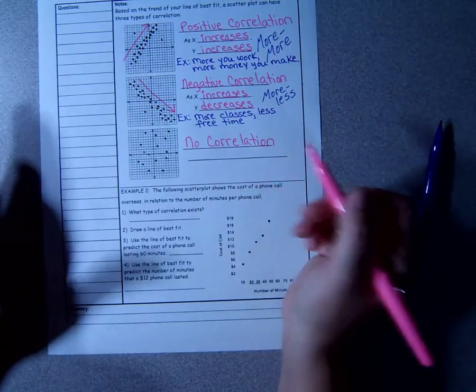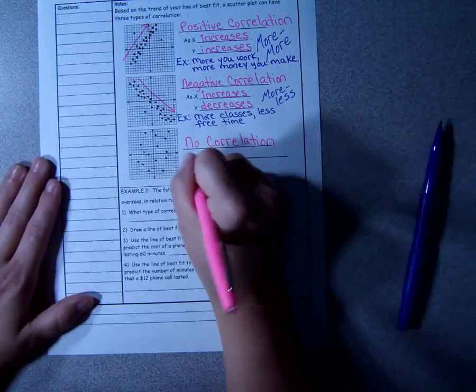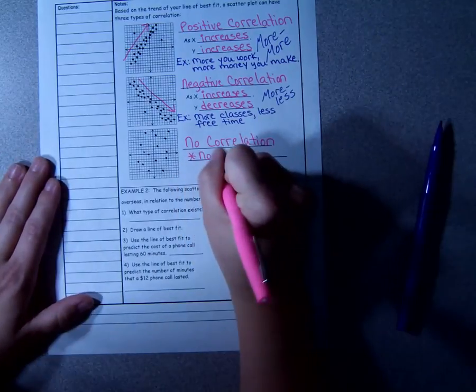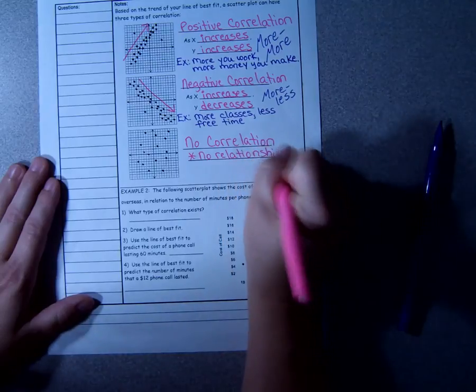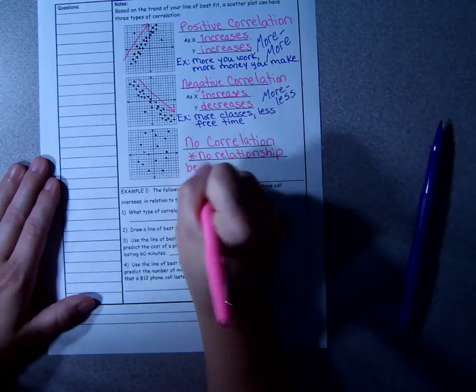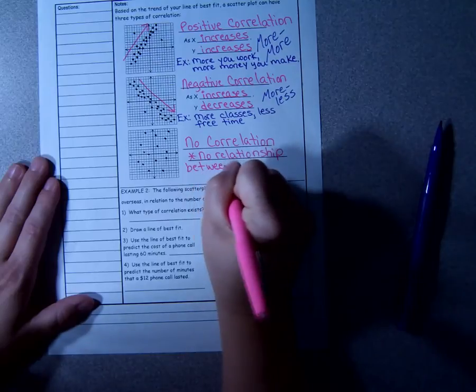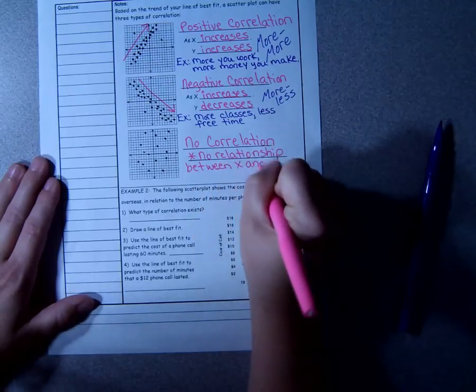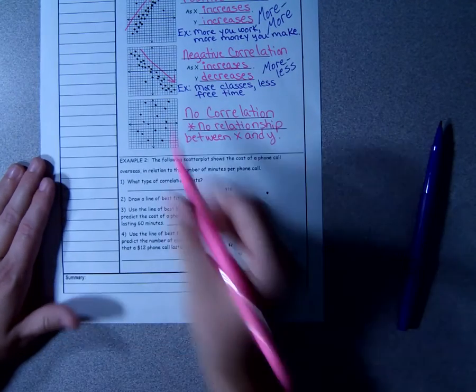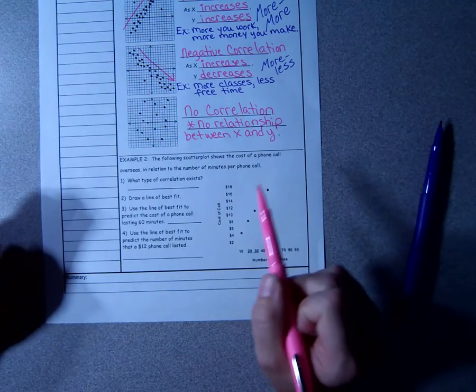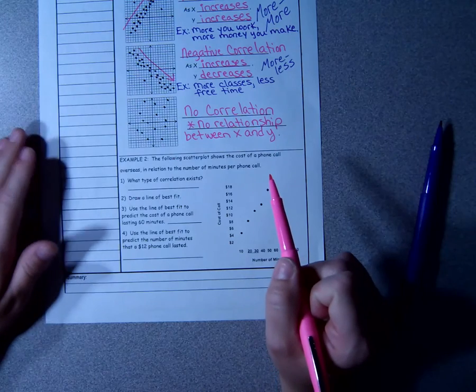There's no relationship between x and y. So I'm just going to write no relationship between x and y. So when the points are scattered all over the place, there's no relationship between x and y.